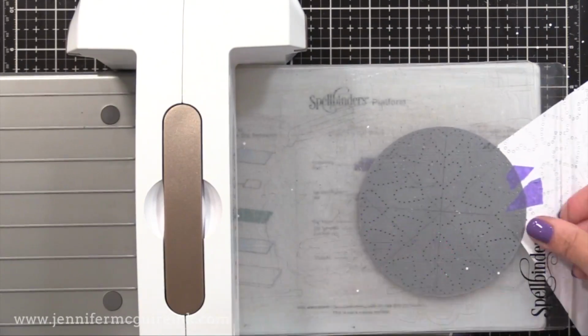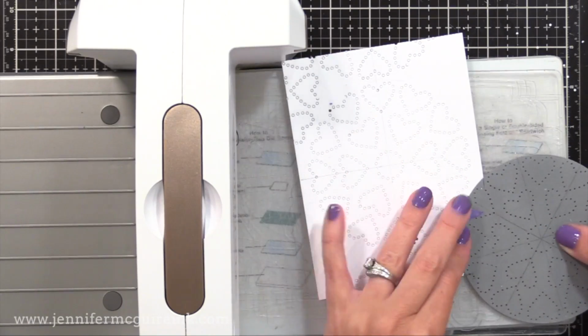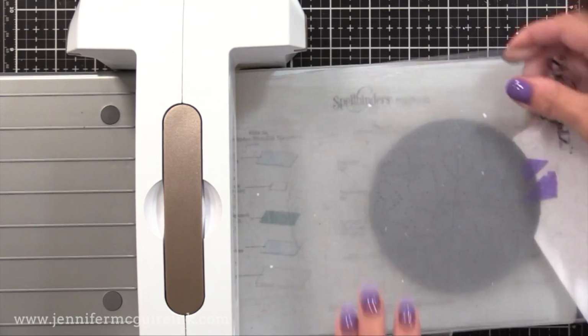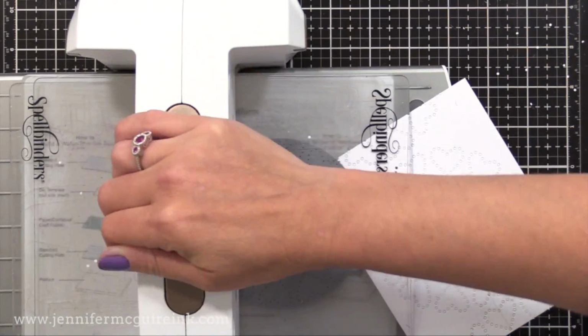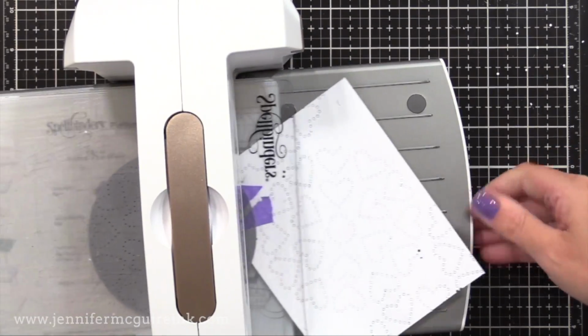So I'm just kind of letting it hang outside of the cutting plates, feeding it through just enough to press into that die, and then I can remove my paper and move the die to the other corner. Each time my paper will be hanging out of the die cut machine, but that's okay. We can get it through just enough to cut the corners.